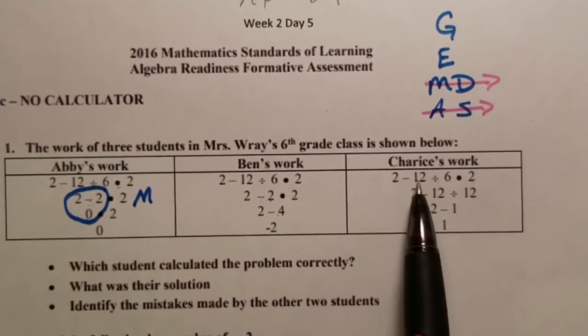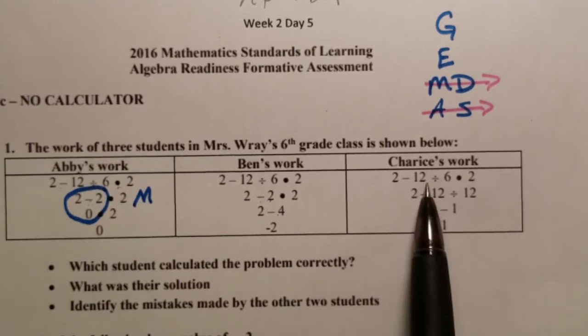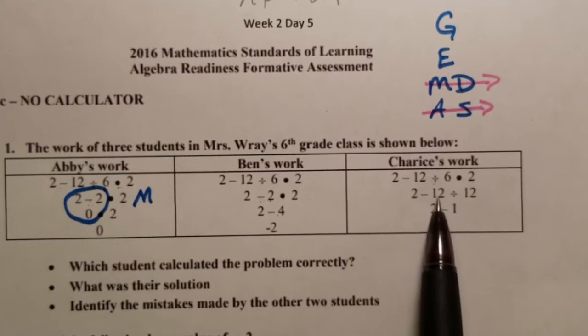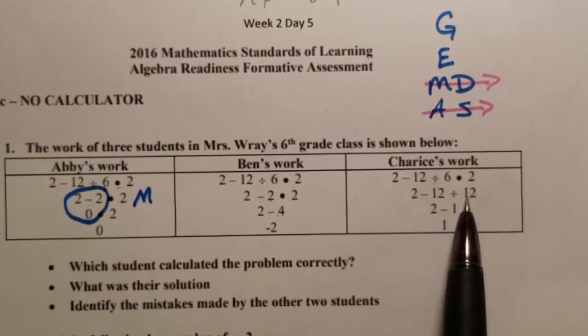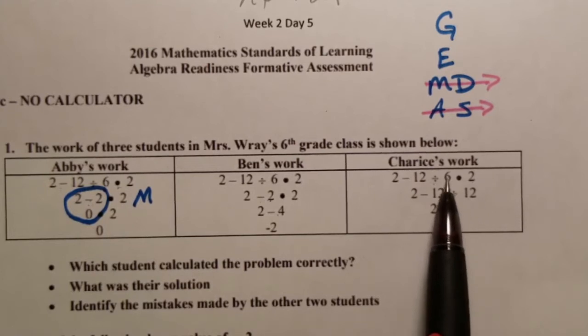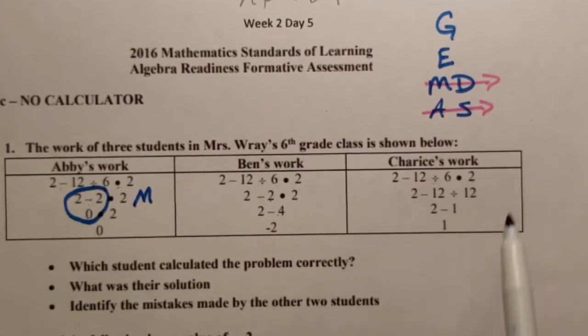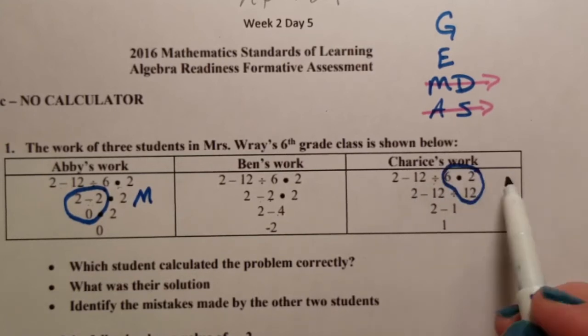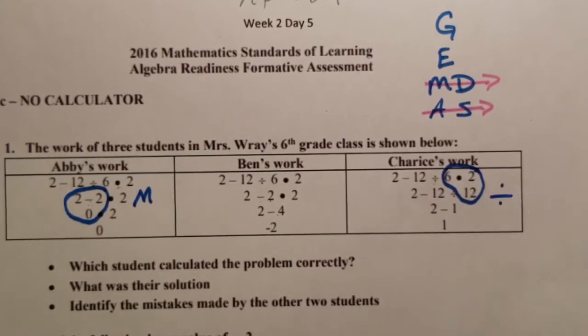And the next one is Sharice's work. Again, we have the division first, -12 divided by 6, but that's not what they did. You'll see that they got a 12 here divided by 12, so they multiplied first. So that was their mistake. They multiplied, and they should have divided first.